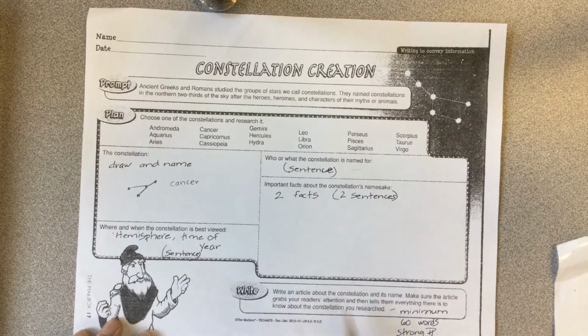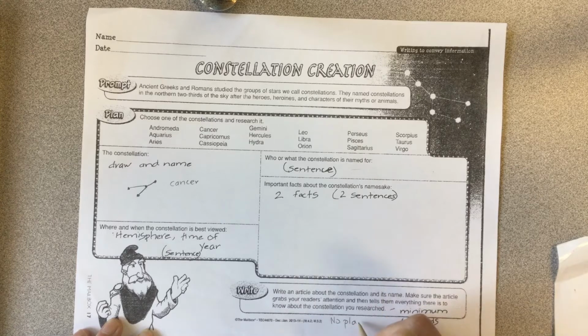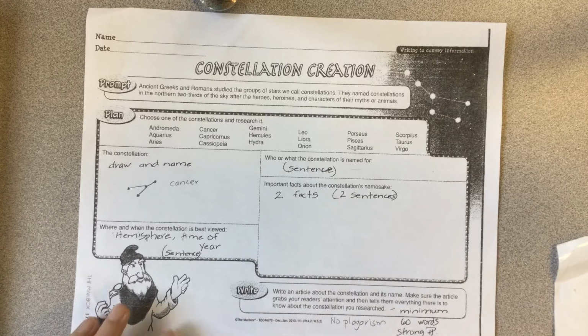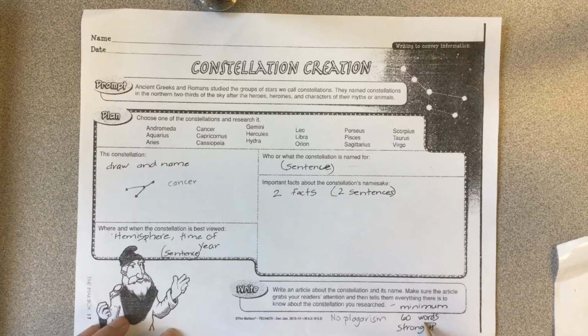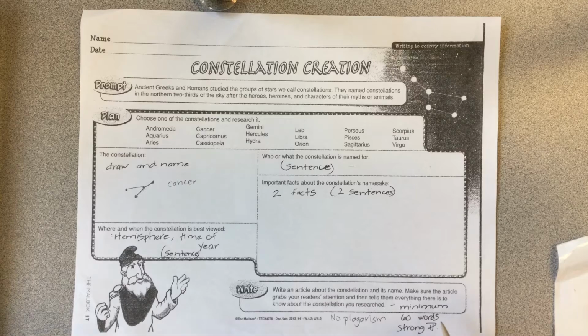And then on the back, it says to write an article about the constellation and its name. Make sure this article grabs your reader's attention and then tells them everything there is to know about the constellation you researched. Remember, no plagiarism. That means you need to get to know the particular constellation, read about it. You know how I always tell you all, read about it, and then put the information away so you're not tempted to plagiarize it. It needs to be at least 60 words, which is really not very many words. Make sure that it's complete sentences, and you can just write it right on the back.